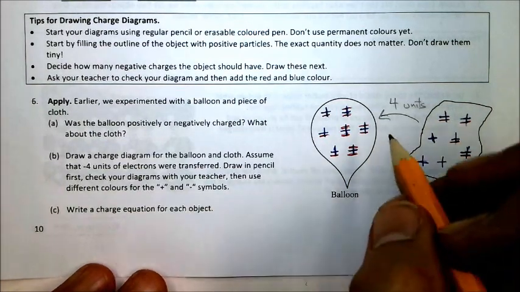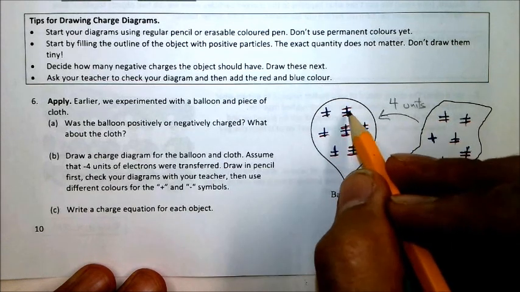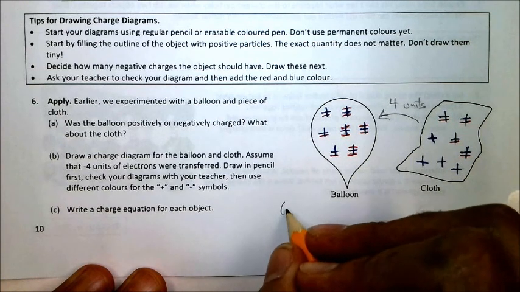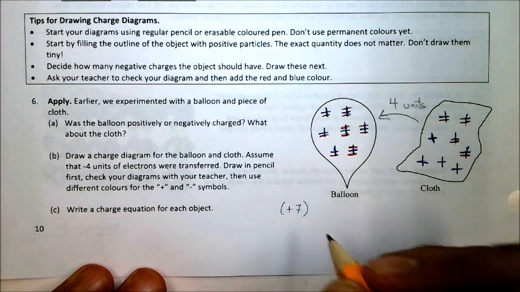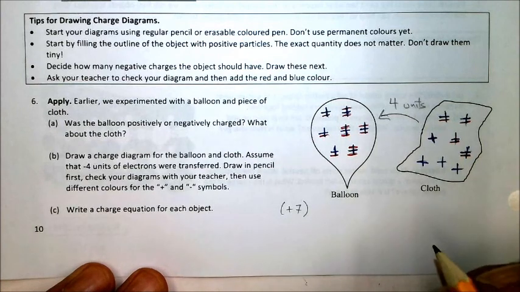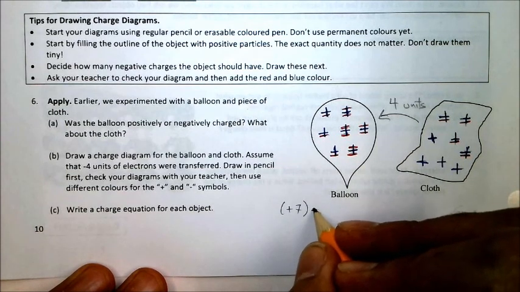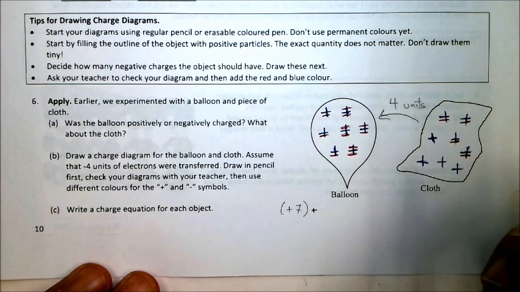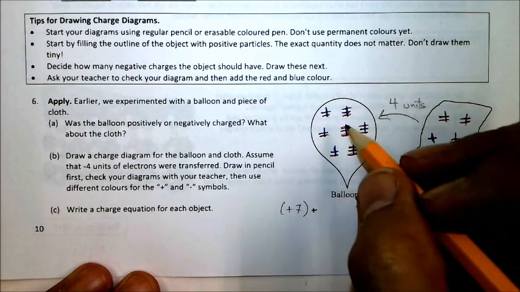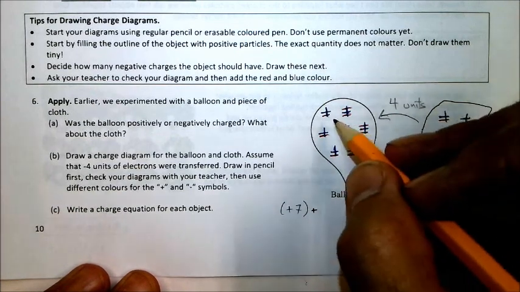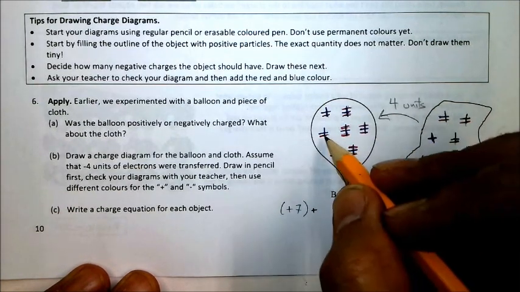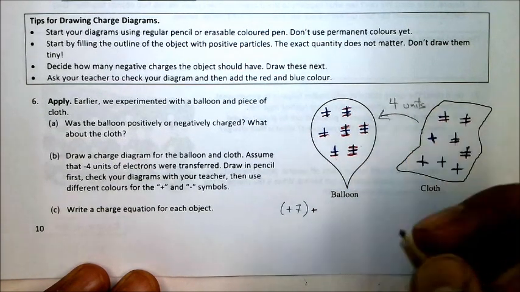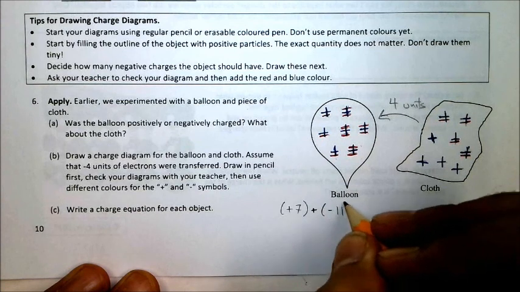In the balloon, we have how many positive particles? 1, 2, 3, 4, 5, 6, 7 units of positively charged particles. I like to write the plus in front of the 7 just to remind me of that. Now, we're adding to that the units of negatively charged particles. So here we have to be careful in our counting, and this is where the colors really help out. We have 1, 2, 3, 4, 5, 6, 7, 8, 9, 10, 11 negatively charged particles.